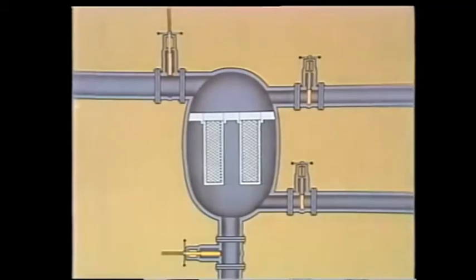This drawing is of a backwash filter with just two metal filter elements, but most backwash filters will have more than two elements. Some may have as many as 20 or more elements. And the filters are typically quite large, up to 10 or 15 feet in diameter.